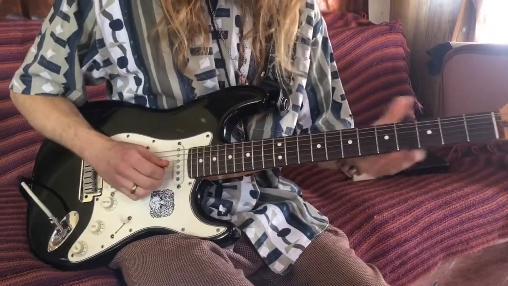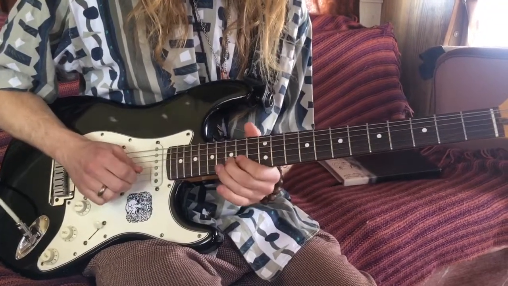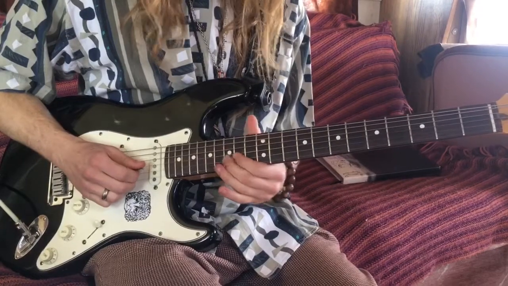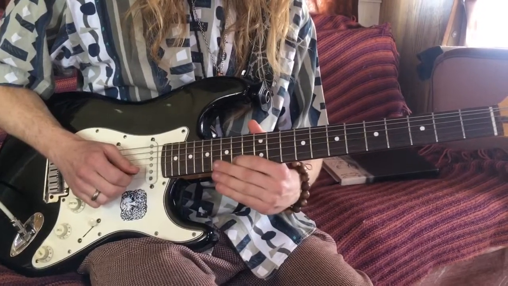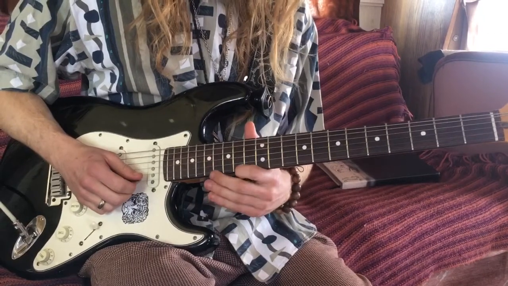This lick starts with a hammer-on from our 14th fret B string to our 15th fret. So immediately we're highlighting this note here, which gives it our Dorian characteristic, and we're going to launch into the 14th fret of the high E.